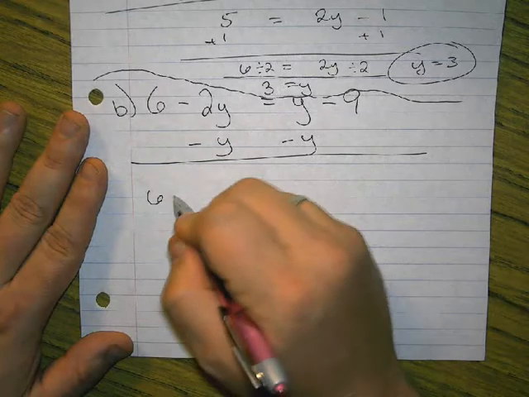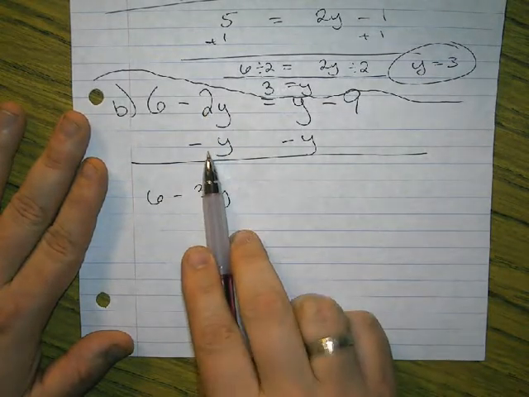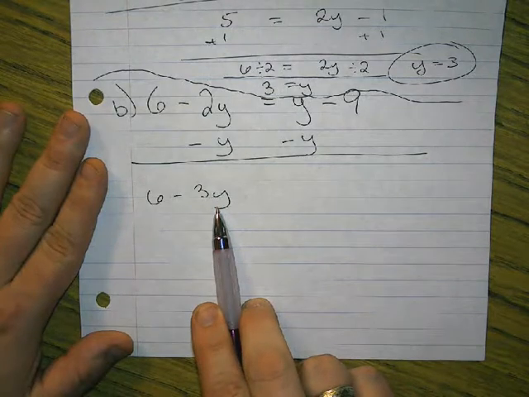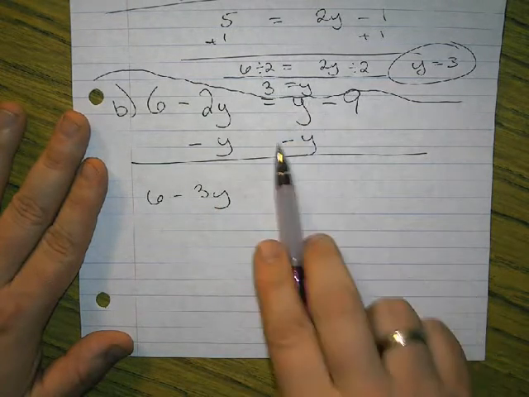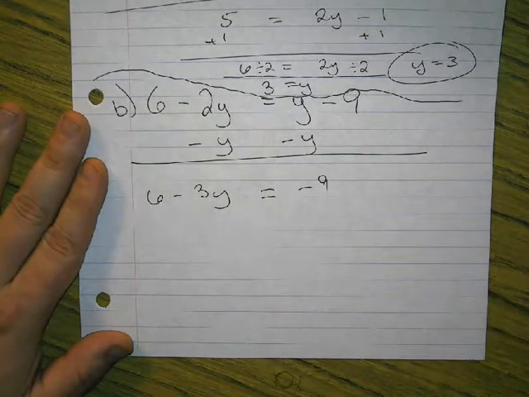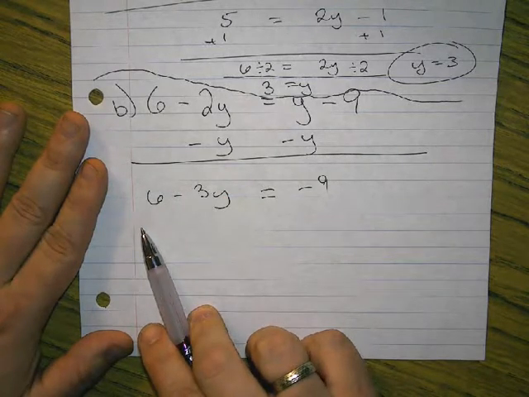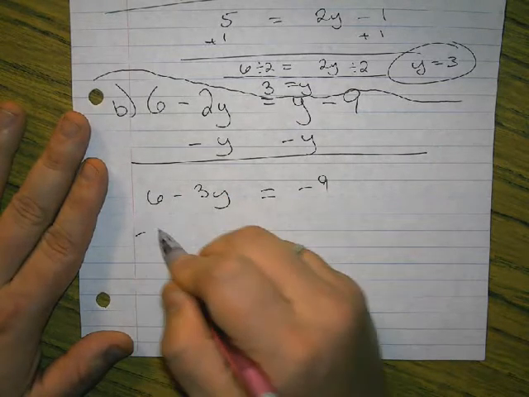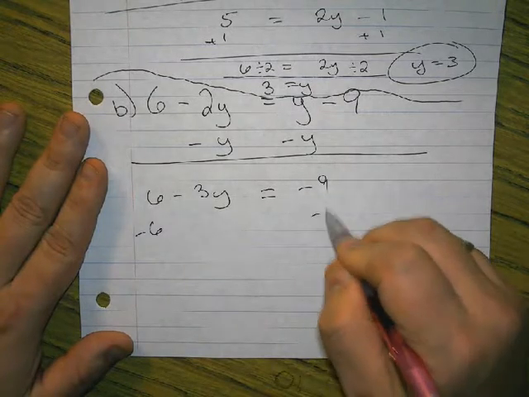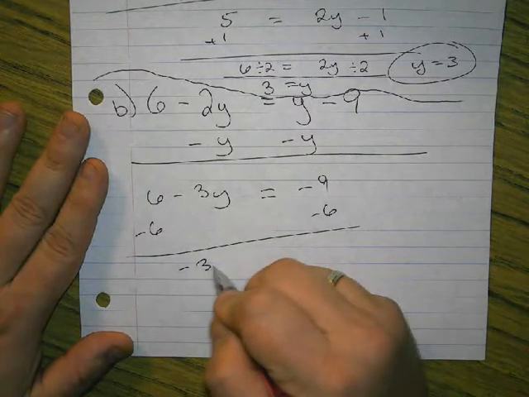That's going to leave me with 6 minus 3y, because if I have a negative and I take away more, I get even more negative. Y minus y cancels out, and then I'm left with that negative 9. Now, if I want to get the y's by themselves, next step would be get rid of this positive 6. So I'm going to subtract 6, but I got to do it to both sides. I still have a negative 3y.